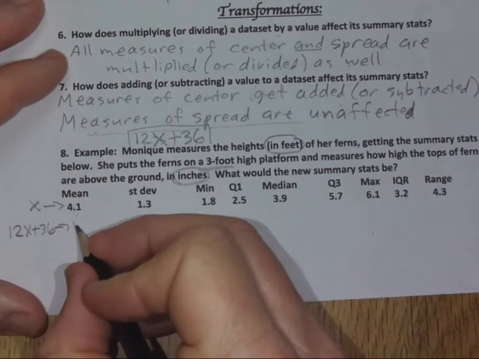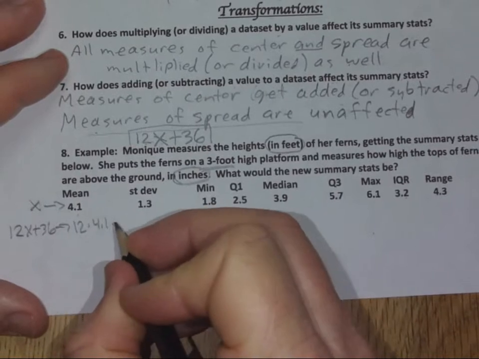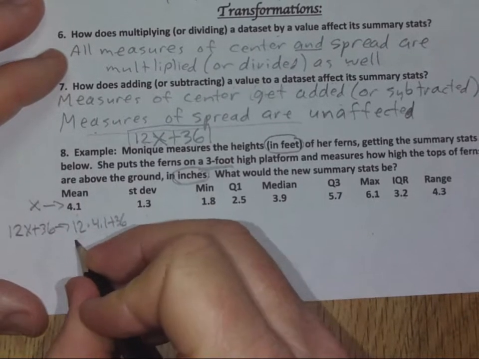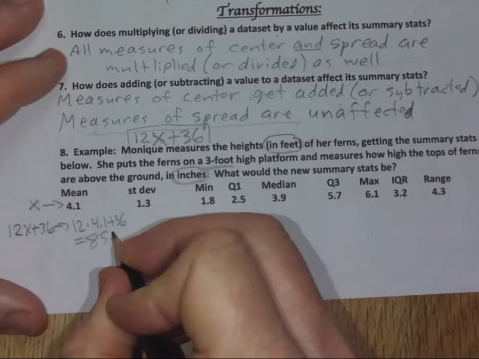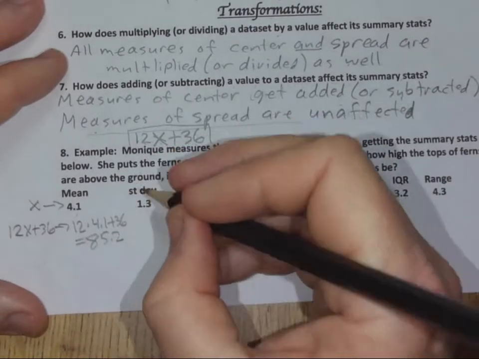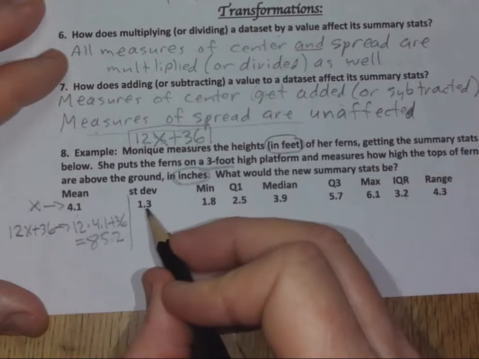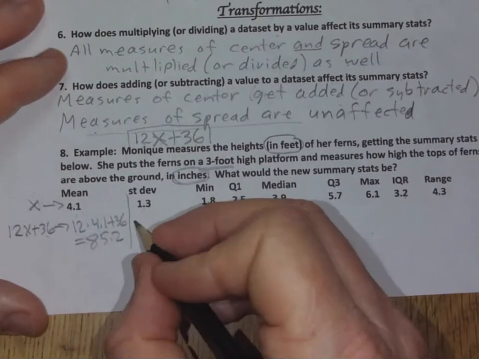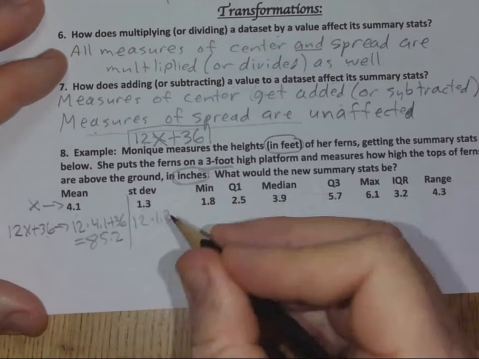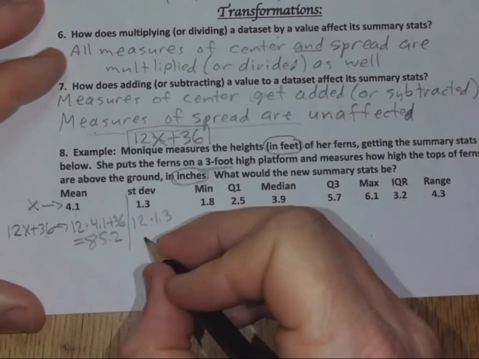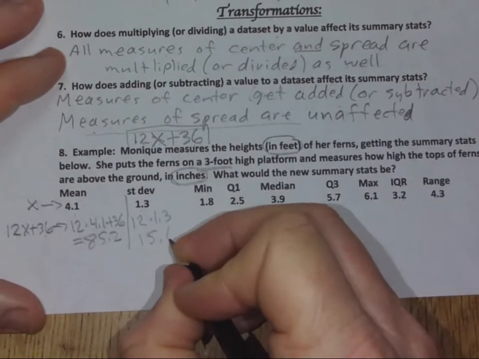Well, with the mean, it's going to be 12 times 4.1 plus 36, and that in fact is equal to 85.2. Okay, but in regards to the standard deviation, it is not affected by the plus 36. That is a measure of spread. So that's just going to be 12 times 1.3, and that in fact is equal to 15.6.